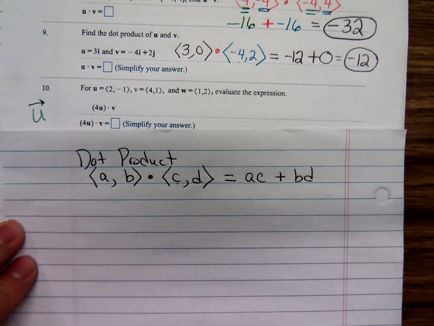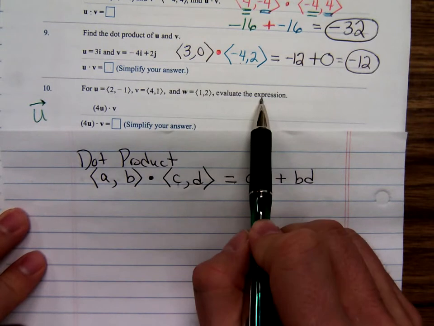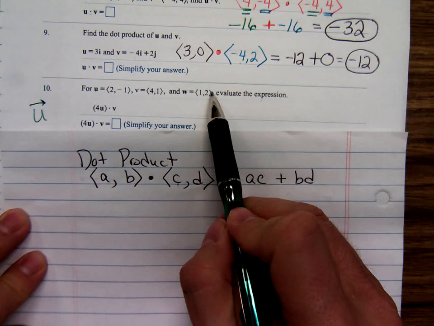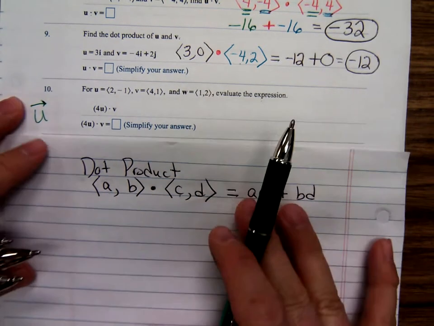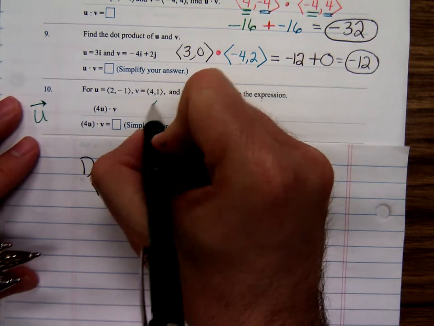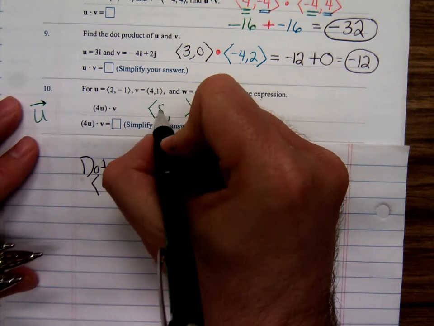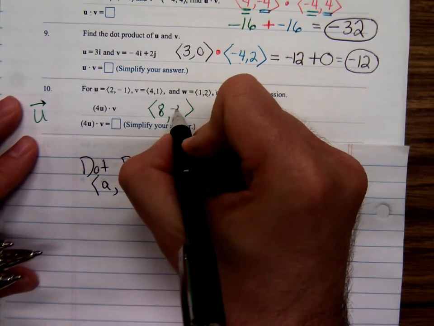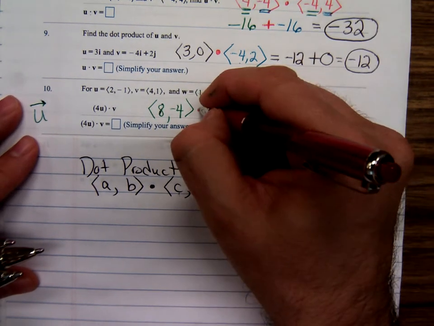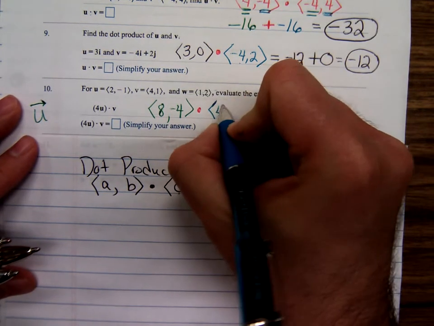Let's see. Here we're told evaluate the expression 4U dot V. There's a W here that's listed that we don't even need, do we? Right, we don't need that W. I'm just going to go ahead and write the 4U. That would be 8 and negative 4 dot V. That's just the 4, 1. I'm just recopying that.